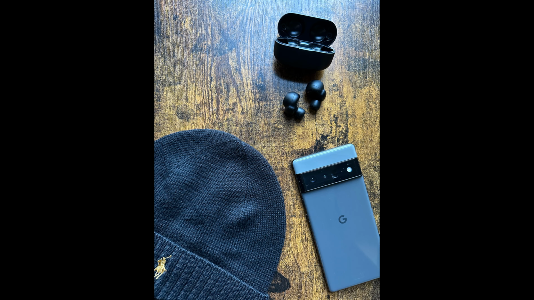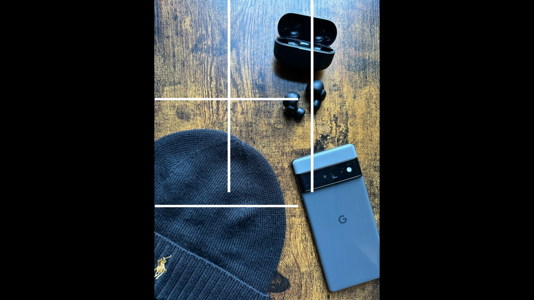So let's look at some of my everyday items. I have my earbuds for any time I step out of the house, my phone, and my hat, because you never know what version of the weather you're going to get in the UK. You'll also see that the lines intersect at each part of the image. So I've got my earbuds that crosses over one intersection, phone crosses over another, and of course the hat crosses over at another.